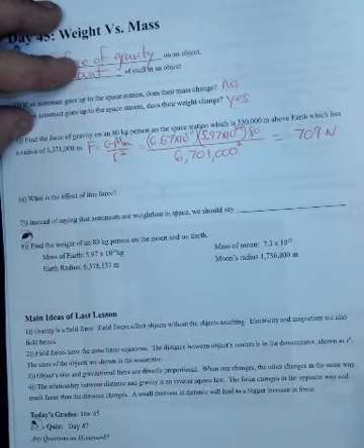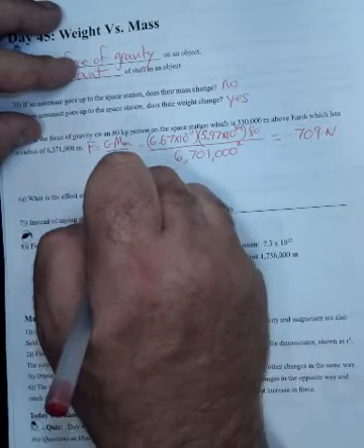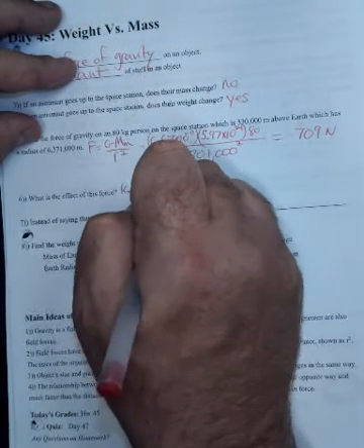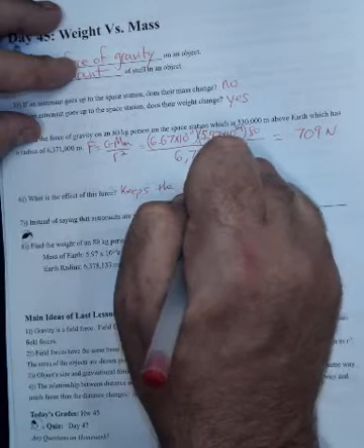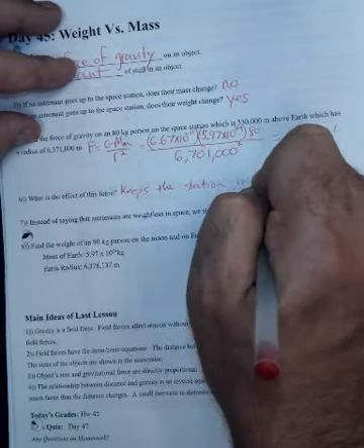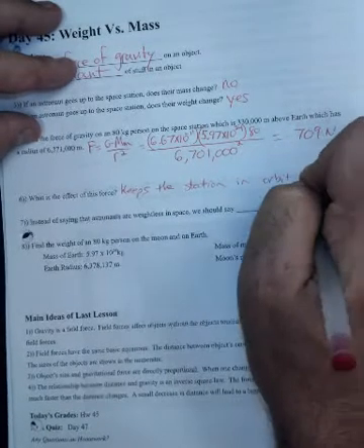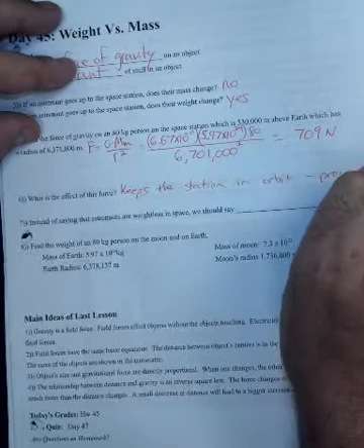What is the effect of this force? It keeps the station in orbit. It prevents it from floating off to the moon and beyond.